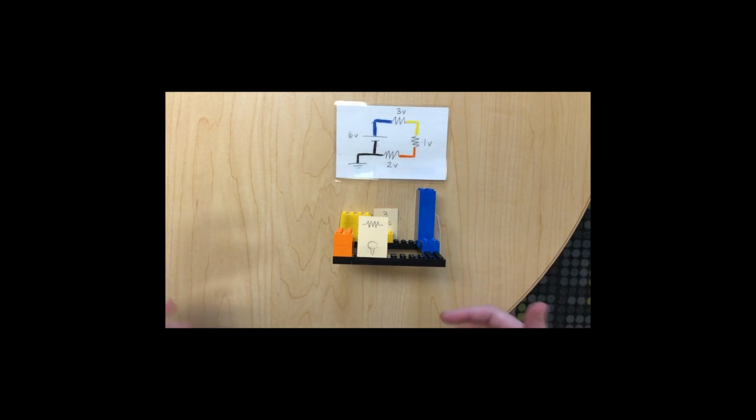So that's kind of a physical analogy. It might help some people to visualize the increase and decrease in voltages around a series circuit.